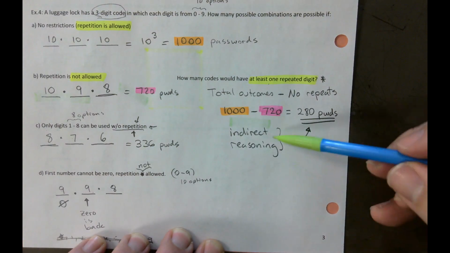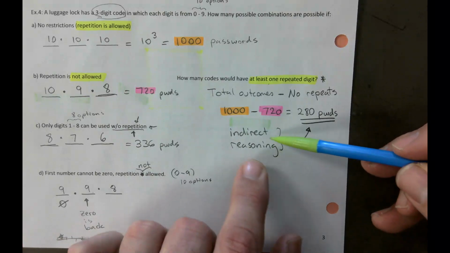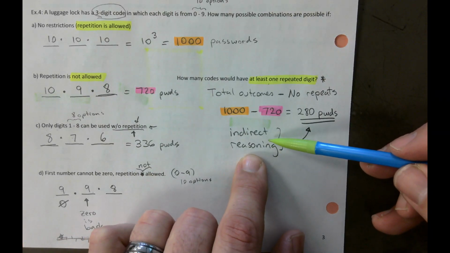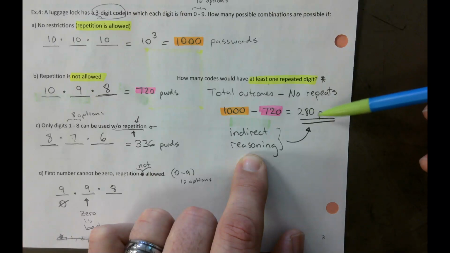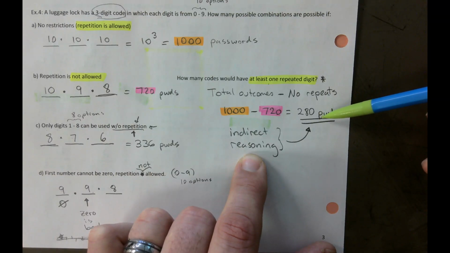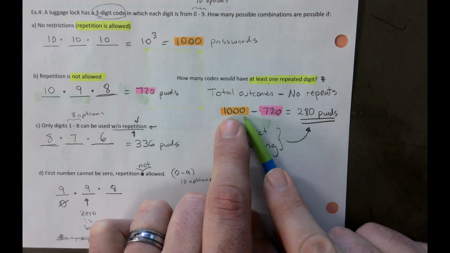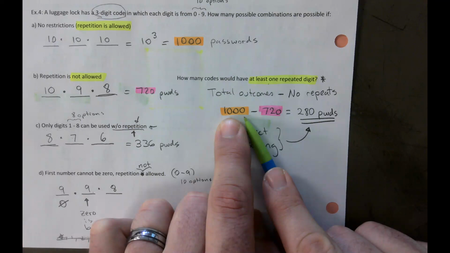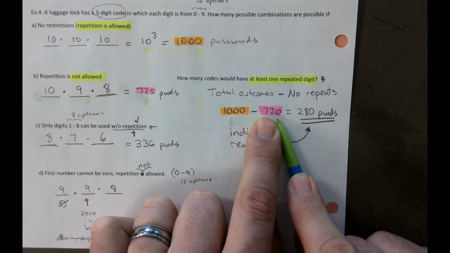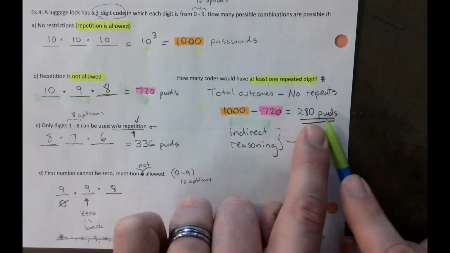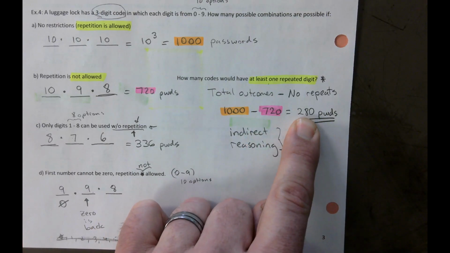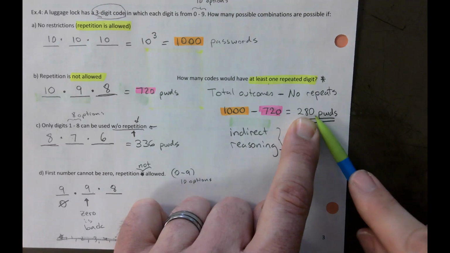And I'll tell you why you want to be using this one. Because finding out all possible scenarios that you have repetition would be very difficult. And if you miss one, you're off. You're done. You missed one, and it's a lot more work. Whereas if you approach it this way, where it's like, well, how many passwords are there in total? There's 1,000. Let's take away the ones that have no repetition. Okay? Then we're left with everything else. That's what they're asking for. Like, what's that everything else? That's the 280 passwords.